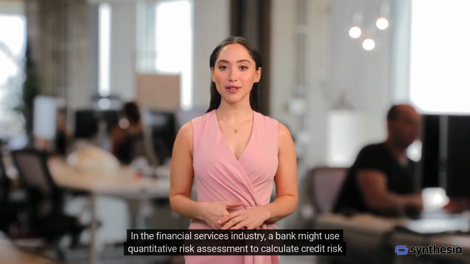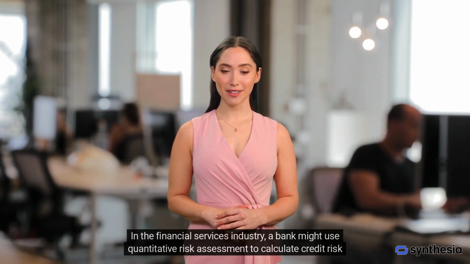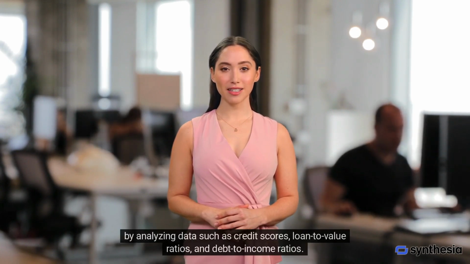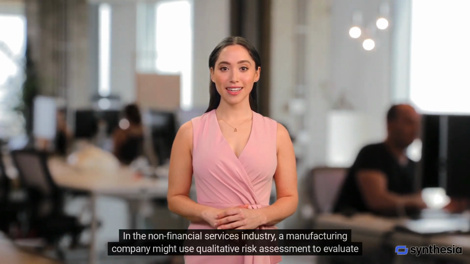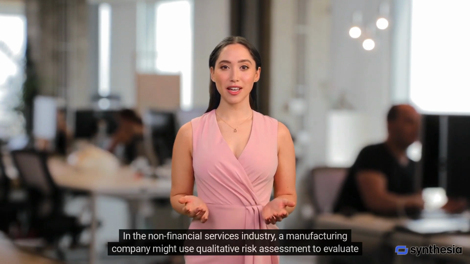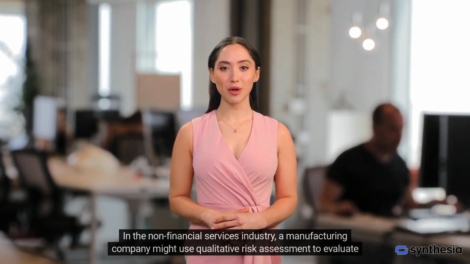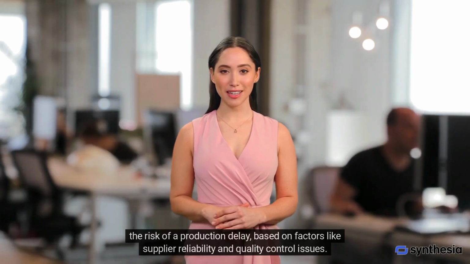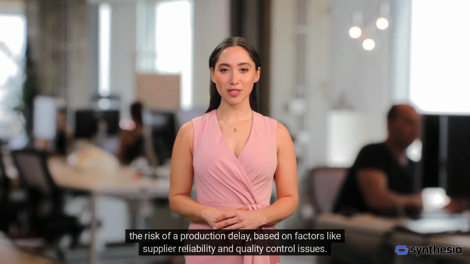In the financial services industry, a bank might use quantitative risk assessment to calculate credit risk by analyzing data such as credit scores, loan-to-value ratios, and debt-to-income ratios. In the non-financial services industry, a manufacturing company might use qualitative risk assessment to evaluate the risk of a production delay based on factors like supplier reliability and quality control issues.